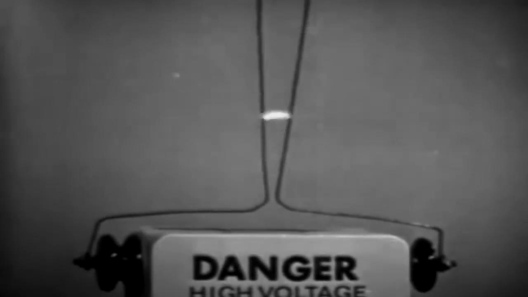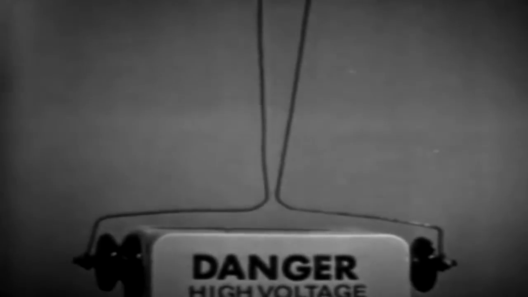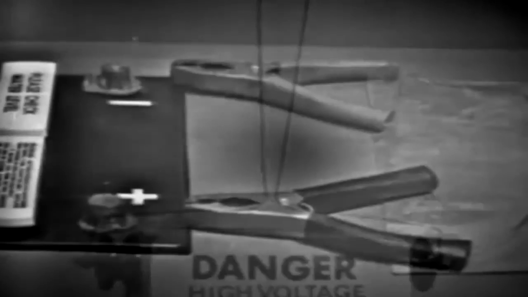We know that voltage is negative and positive charges. And if it's large enough, it can cause electrons to move through air as an insulator. We also know what can happen when a wire is connected between two charges. Watch.